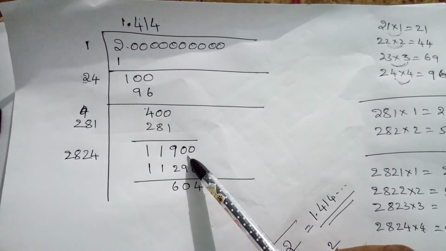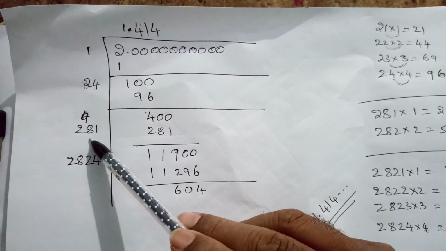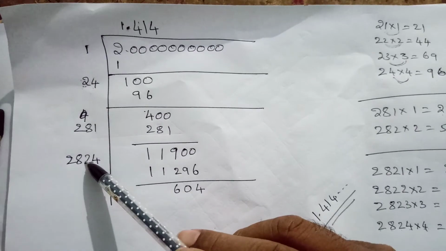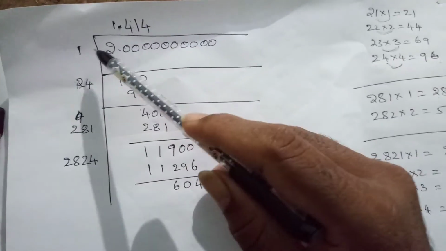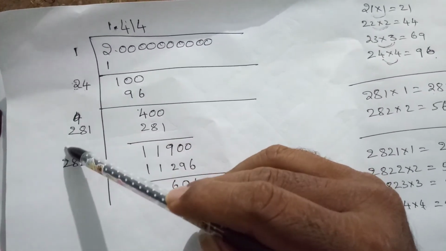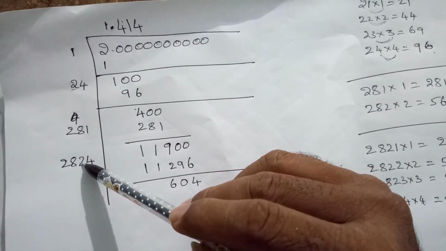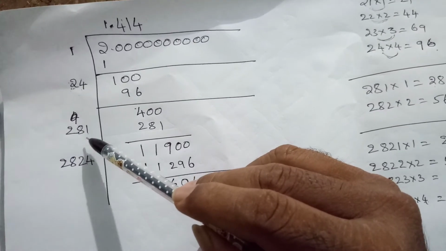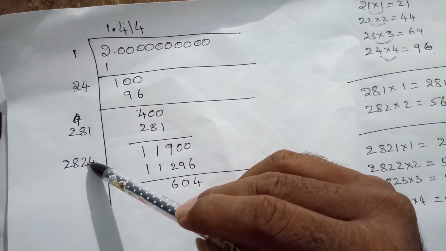Now 2 is as it is, 8 also as it is. The latest number 1 will be doubled. Here also 4 was doubled. Here also 1 will be doubled. So you can see the pattern. The previous number which is taken, that number will be doubled. Now here we have taken 1 in this step, but in the next step that only 1 will be doubled.